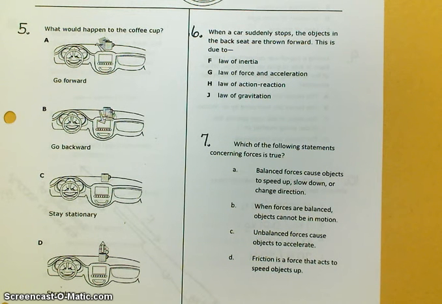C says unbalanced forces cause objects to accelerate. That is true. Unbalanced forces cause objects to speed up, slow down, or change direction. And then D is not true because we've talked about the fact that friction is a force that always acts to slow something down.